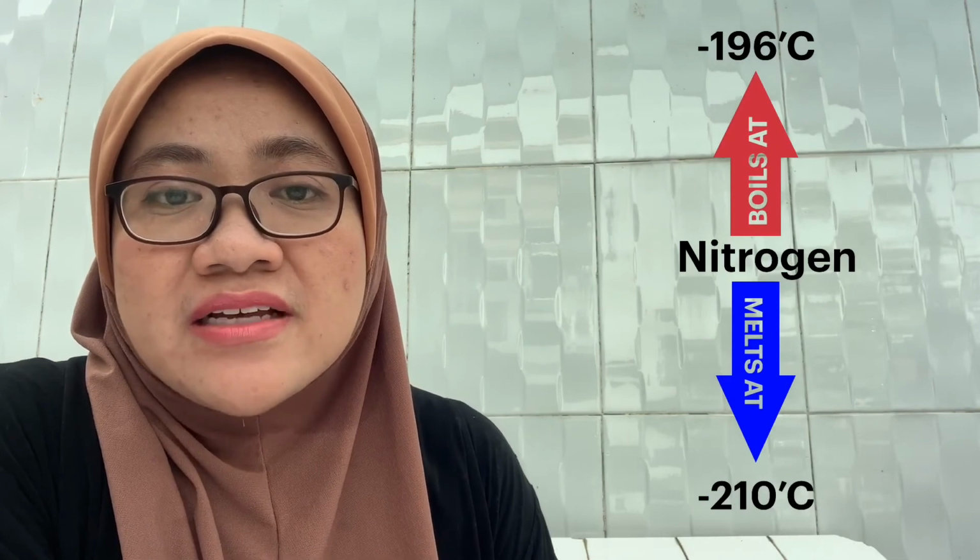For example, water boils at 100 degrees Celsius and melts at 0 degrees Celsius. Alcohol boils at 78 degrees Celsius and melts at minus 117 degrees Celsius. Nitrogen boils at minus 196 degrees Celsius and melts at minus 210 degrees Celsius.